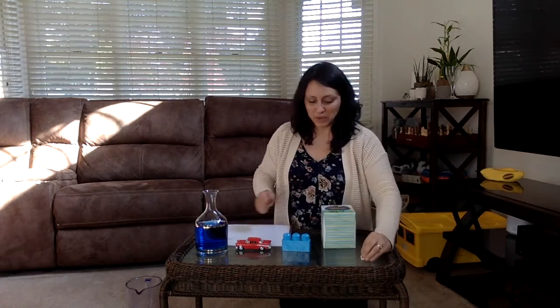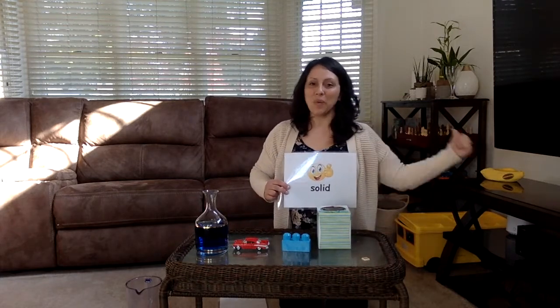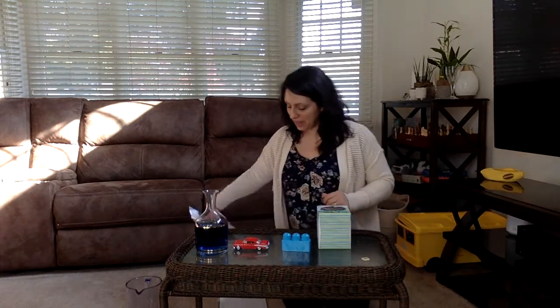So now, with all that information about this letter tile that I shared with you, I want you to decide if you think the letter tile is a solid or not a solid. What do you think? Thumbs up if you think it's a solid, thumbs down if you think it's not a solid. If you said the letter tile is a solid, you're correct. It takes up space and it has a shape. It doesn't matter where I move it to. Let's try the next object that I found.